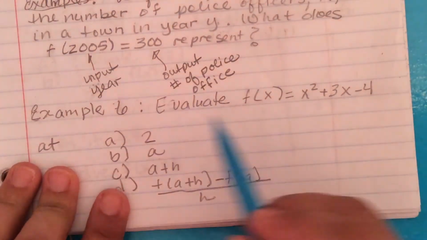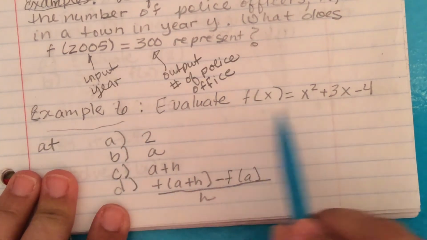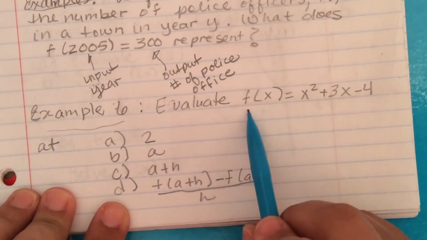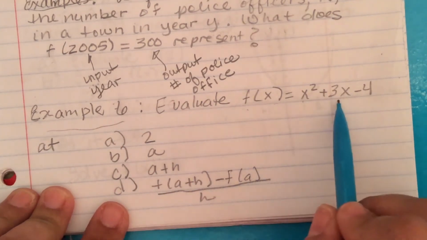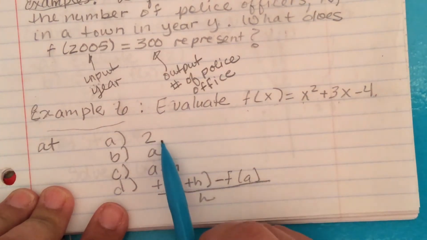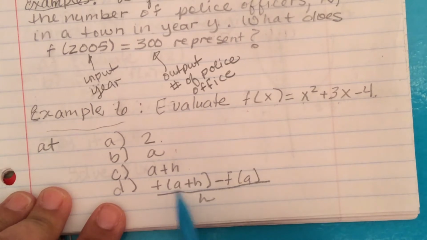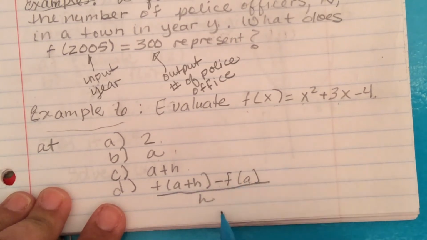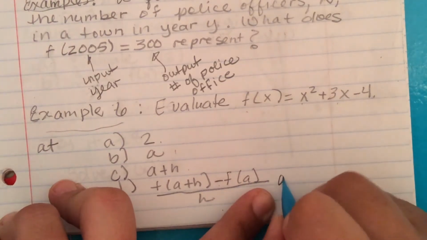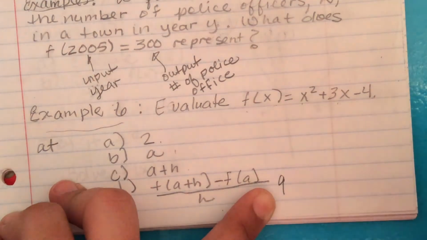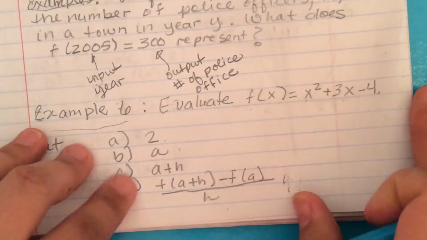Okay, so now we evaluate. We're going to do example 6 from the online book. We're given f of x is equal to x squared plus 3x minus 4. Evaluate at 2, at a plus h, and then f of a plus h minus f of a over h. This is called the difference quotient formula. We'll talk about it later.